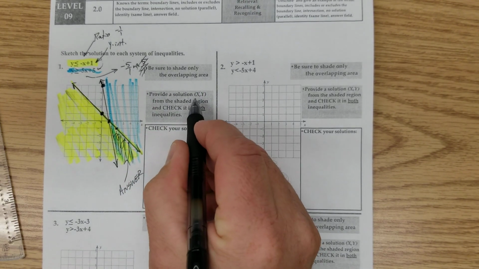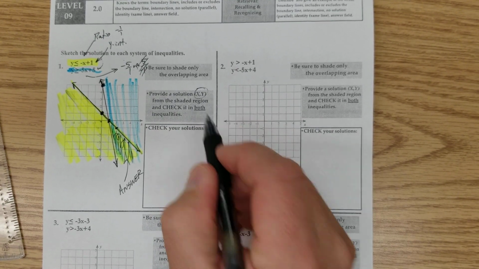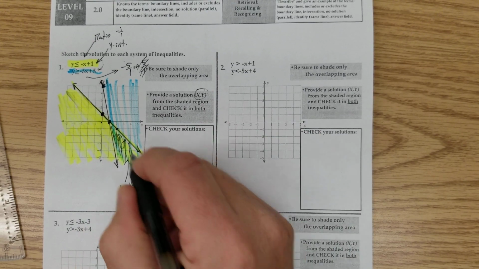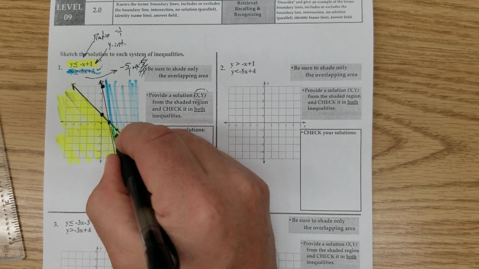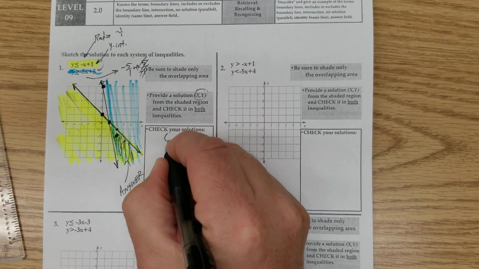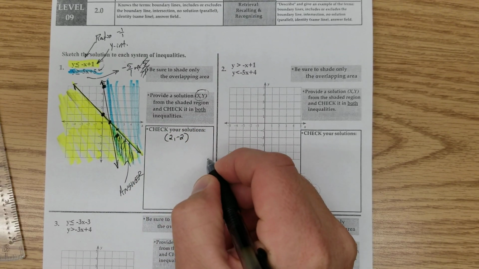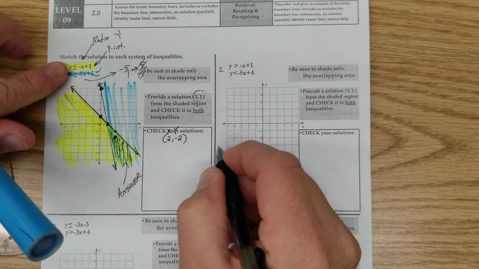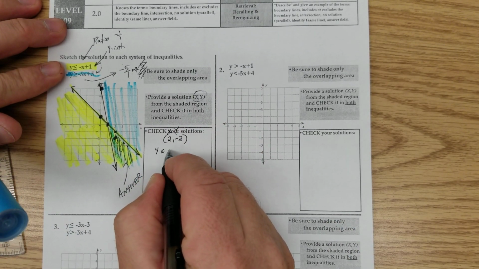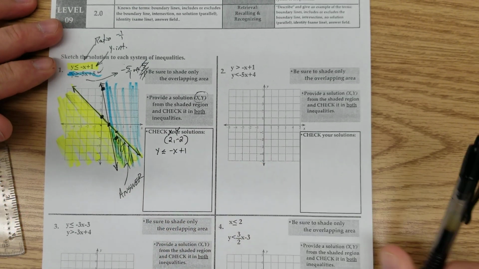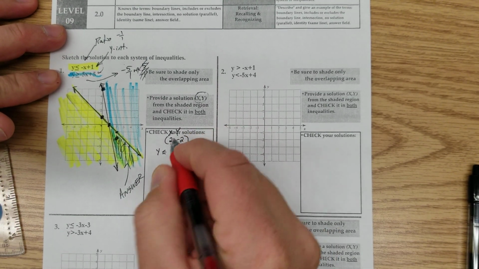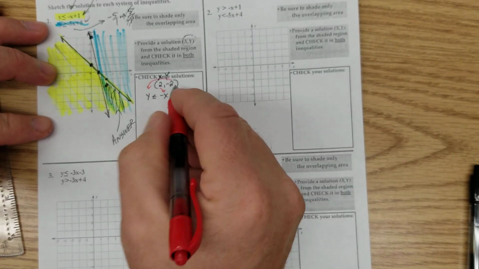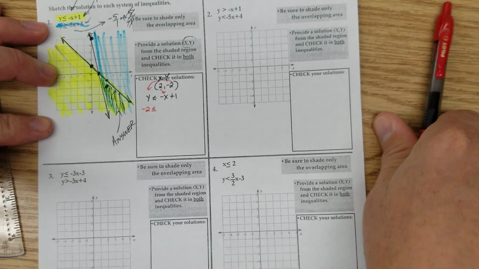All right, now it says provide a solution. So you need to give a coordinate. Now I would strongly advise to stay away from your lines, but find a good coordinate. Well, right there works. So you can go 2 over, negative 2 down. So 2, negative 2. Now what you need to do is check it. So there's your x and y. So take your first inequality. Y is less than or equal to negative x plus 1. Substitute in your values, because you have to do this on your test to make sure you know what you're doing. So negative 2 goes over here.